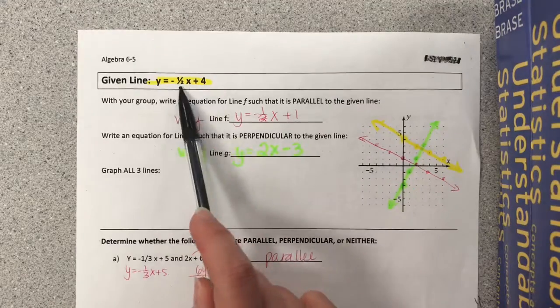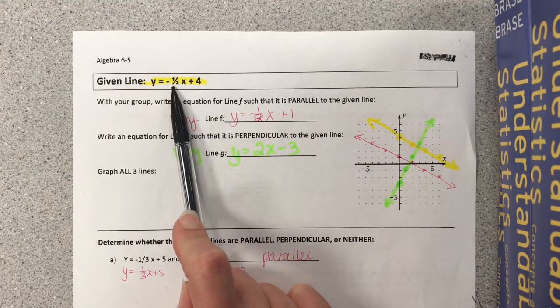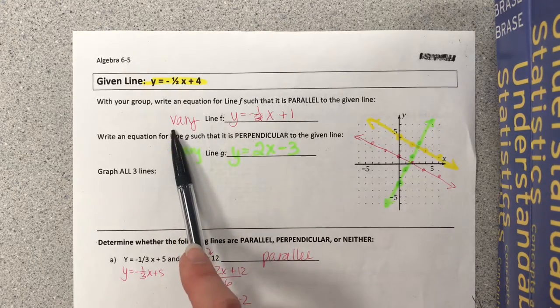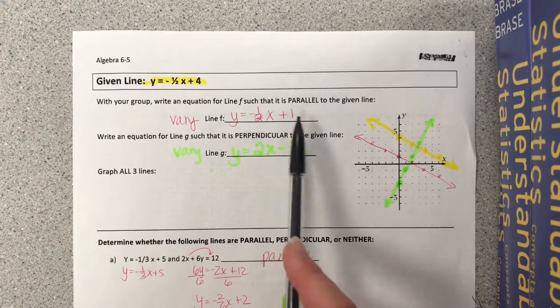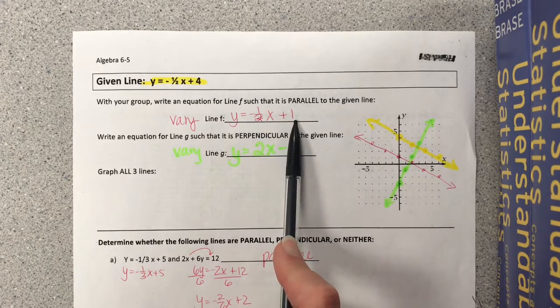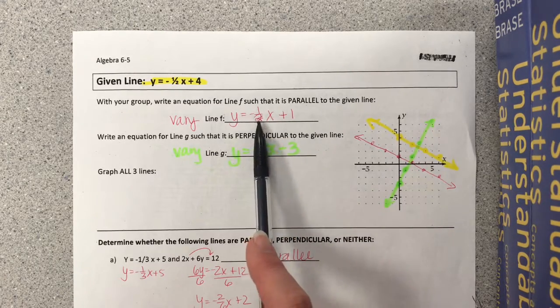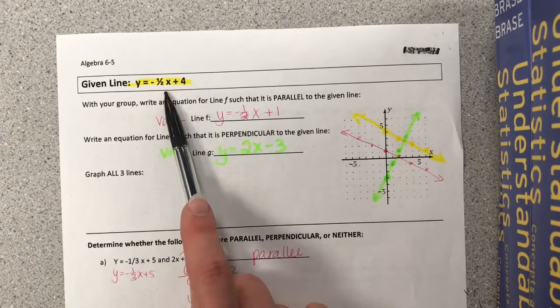First thing you're asked to do is graph this given line up here in the box. I graphed that in yellow. Then you are supposed to come up with a line parallel to that. And there's lots of possibilities. That's why this says varies. But think of, what do we have to have the same? Do we each have to have the -1/2 the same or the +1? Hopefully you guys are answering. We have to have the same slope in order for that to be parallel.